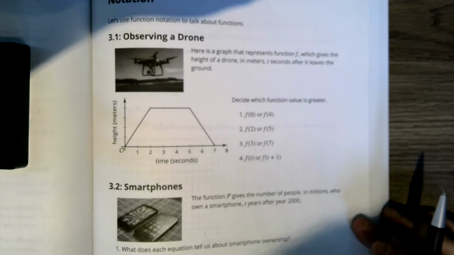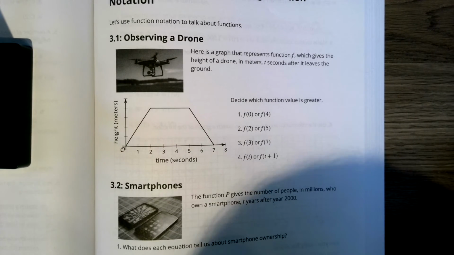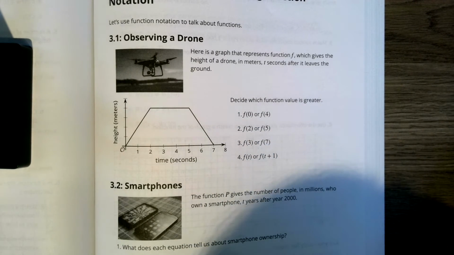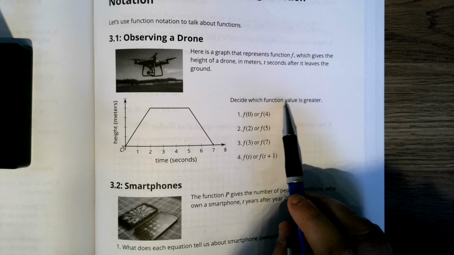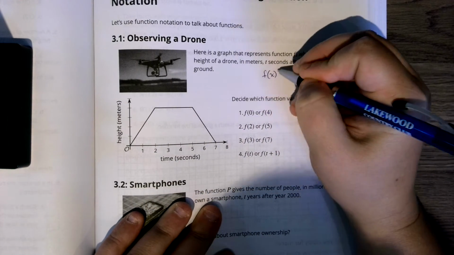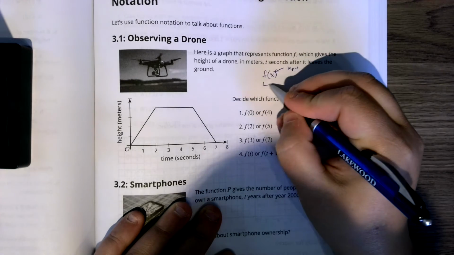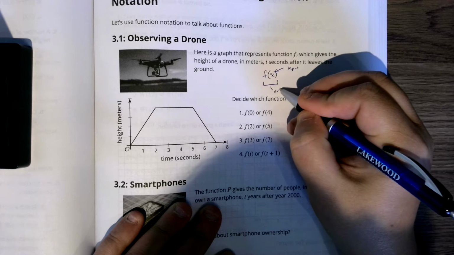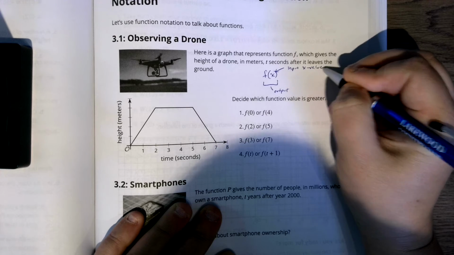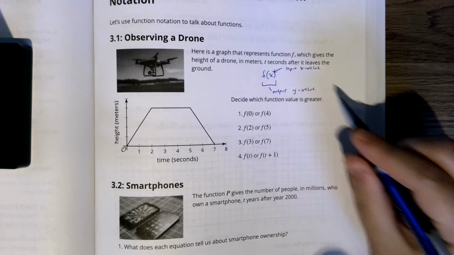So our first one that we were dealing with was our warm-up. It says, here is a graph that represents function f, which gives the height of a drone in meters t seconds after it leaves the ground. It says decide which function value is greater. So remember, when we're looking at a function, what goes inside the parentheses is our input. This entire thing is our output. So our input is our x value, and our output is our y value. So we're looking for our y value when given our x value.